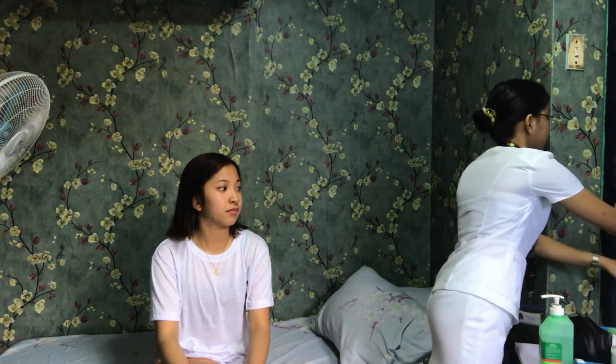Prior to conducting this procedure, I am going to close the door and close the curtains to ensure my patient's comfort and privacy. After that, I'm going to perform hand hygiene. Then I'm going to introduce myself to my patient.